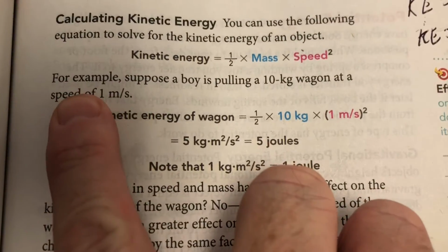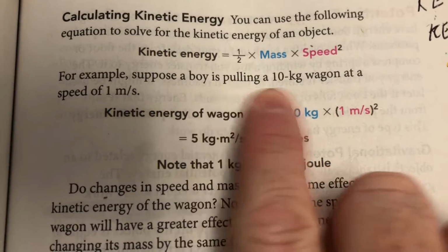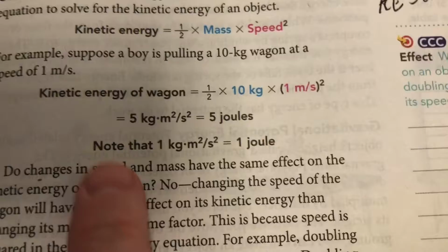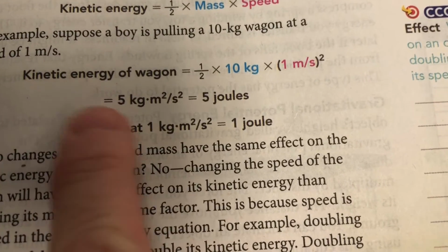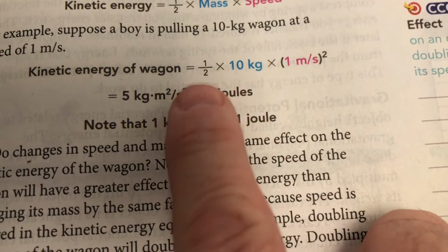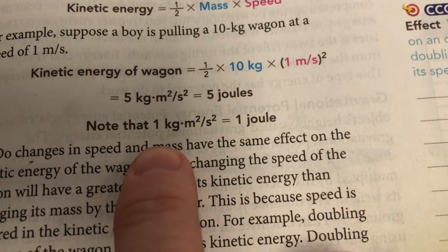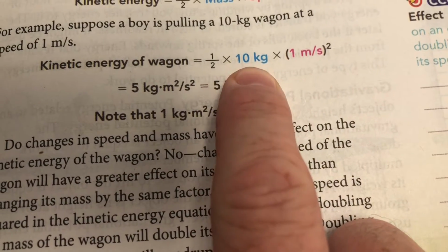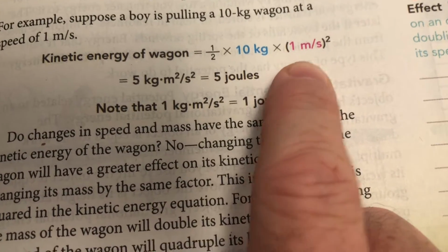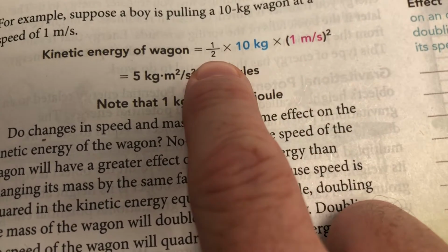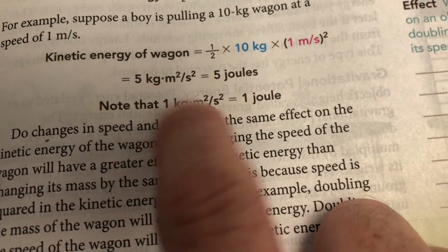Here's the example they have for you. It says, for example, suppose a boy is pulling a 10-kilogram wagon at a speed of 1 meter per second. So we're looking for the kinetic energy of the wagon. So 1 squared times 10 kilograms times 1/2. So 1 squared is 1 times 10. I'm sorry, 1 times 10, I had it backwards. 1 times 10 is 10, and then times 1/2 is 5.